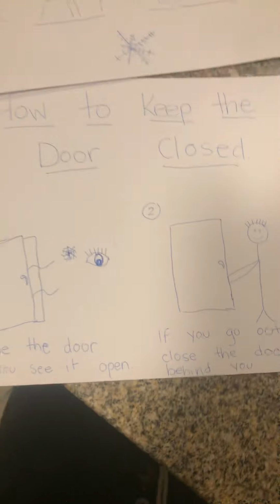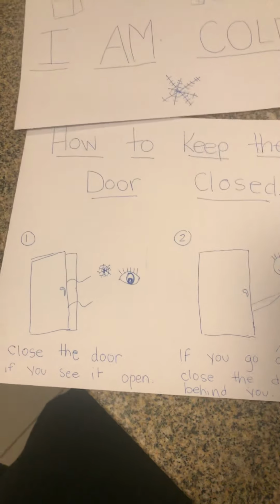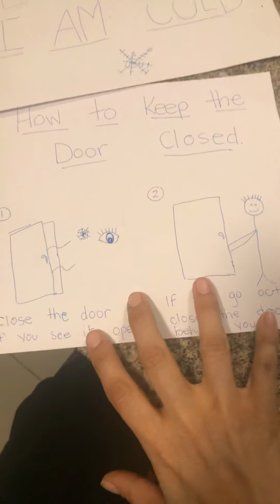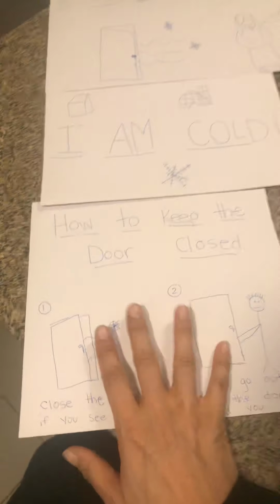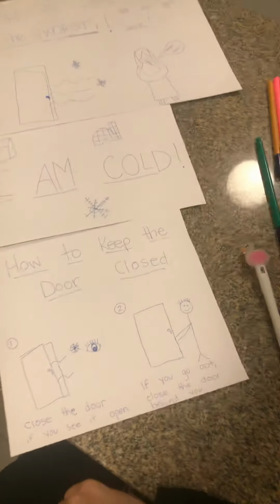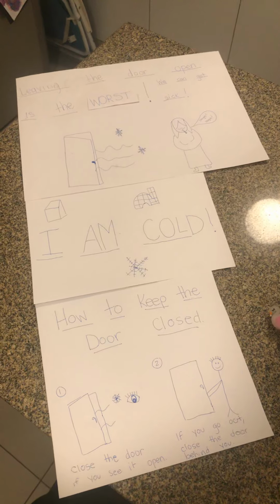All right, boys and girls, so I'm wondering, do you think a little short how-to like this will be helpful to add to your poster? I'm going to add this to my poster and stick it there. All right, let's see what you guys do today.